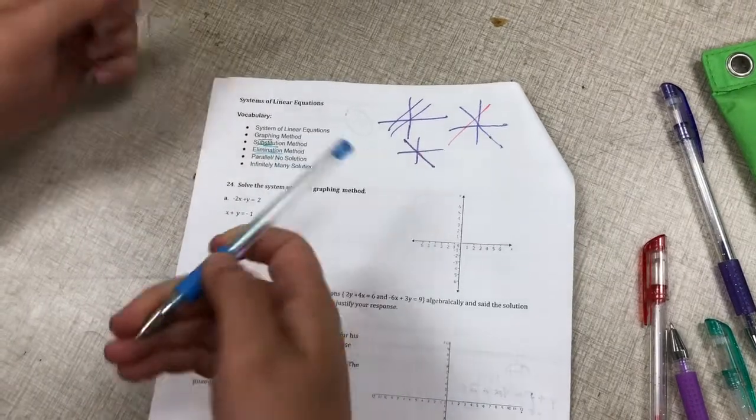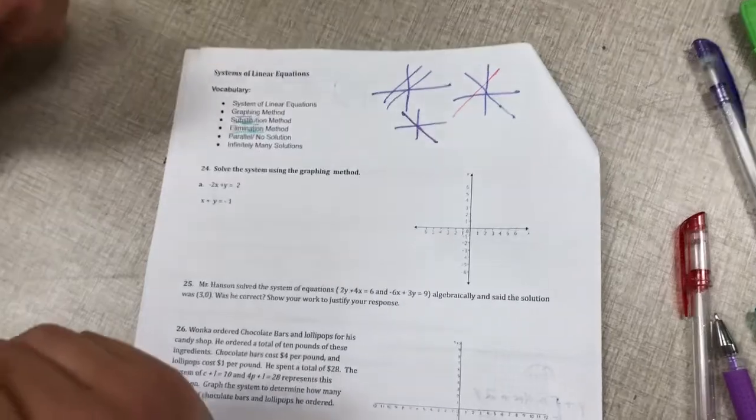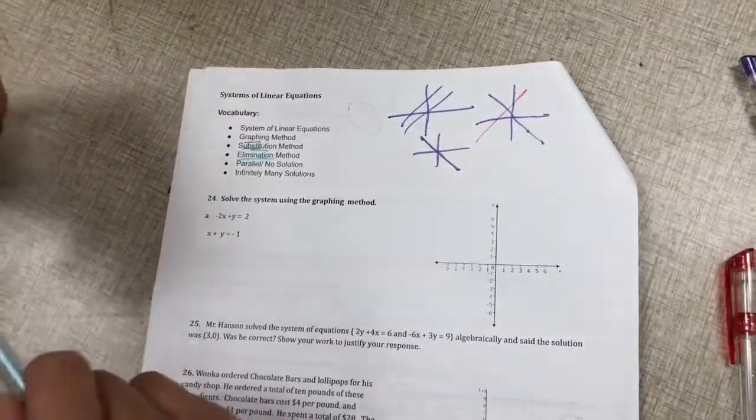The types of solutions: no solution when you have parallel lines, which means you have the same slope, or infinitely many solutions when they are exactly the same line, same slope, same y-intercept.